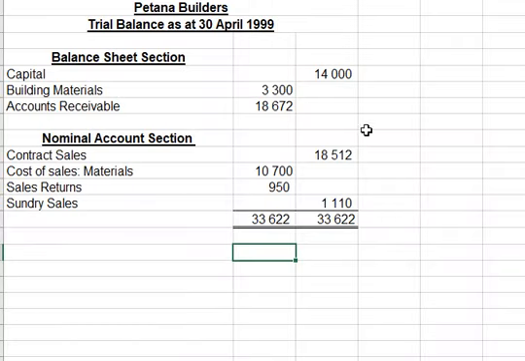That is what the trial balance will look like, and you will see that you are in balance. The final balances, there were 3 B accounts: capital, building materials, and accounts receivable. And there were 4 N accounts: contract sales, cost of sales, sundry sales, and then the returns that happened. So we just take the final balances like you've done before when you did the trial balance, put them in the balance sheet section and the nominal section, and you should be in balance.